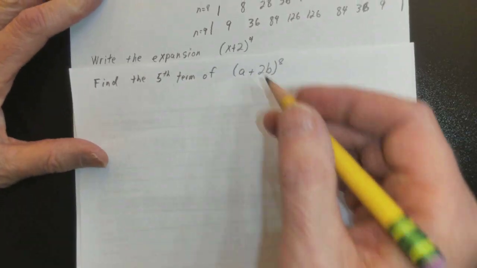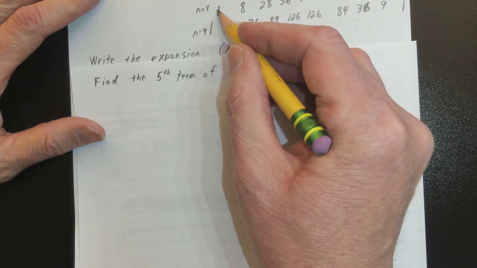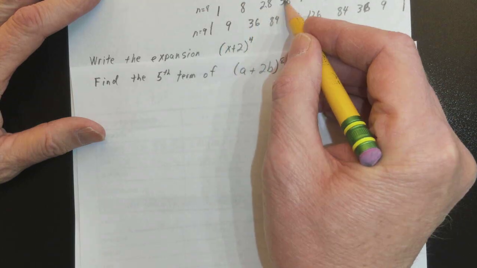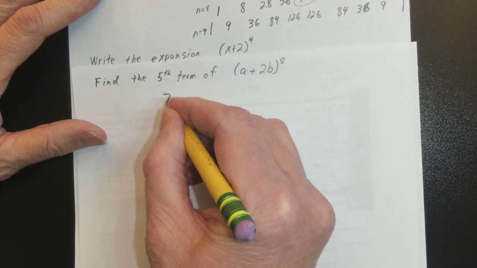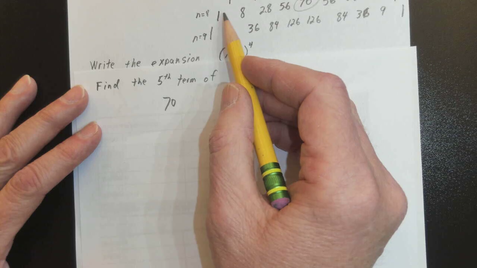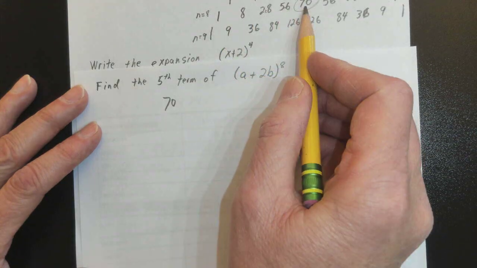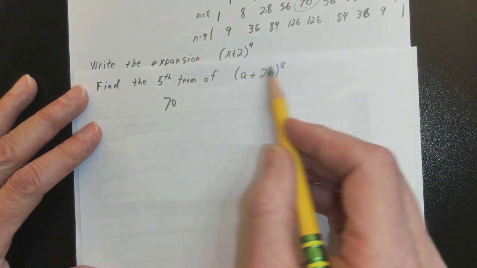This is the eighth power, right? So first term, second term, third term, fourth term, fifth term. Is everybody good that the coefficient is 70? I'm not writing the complete expansion. 1, 2, 3, 4, 5. I'm on the n equals 8 row to match that exponent.